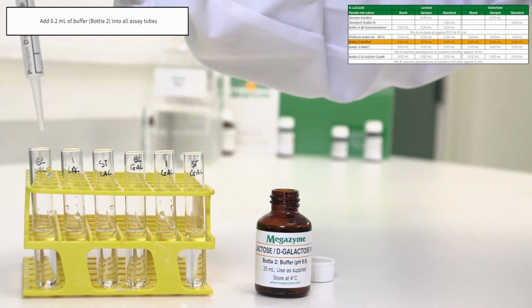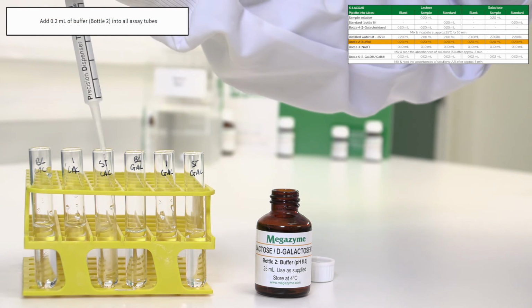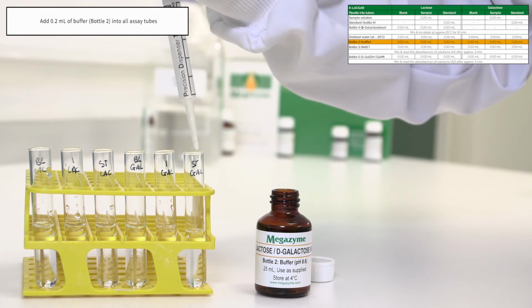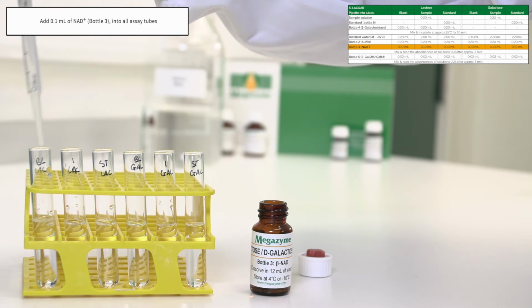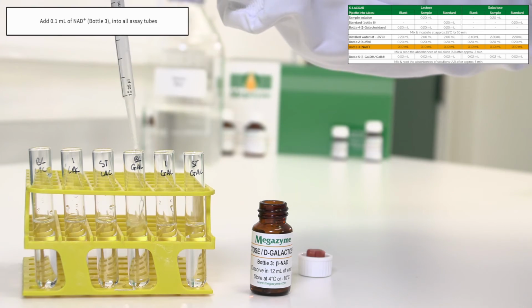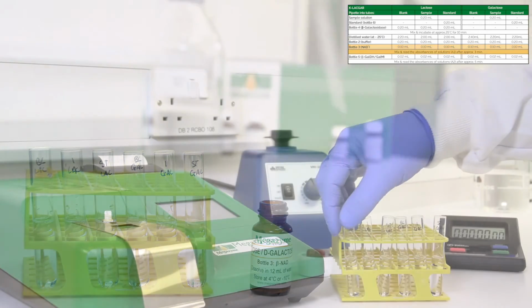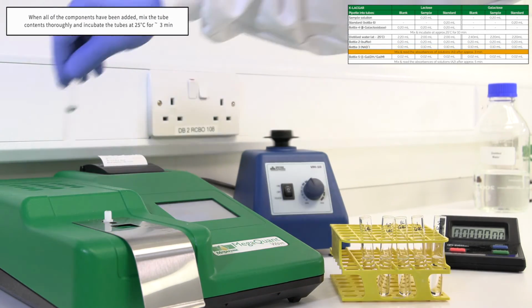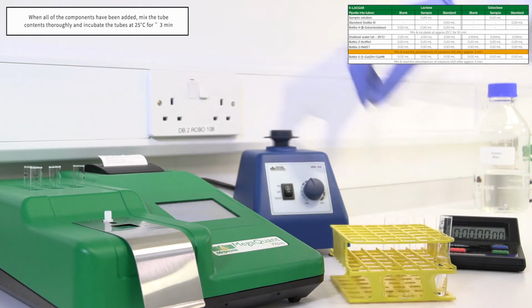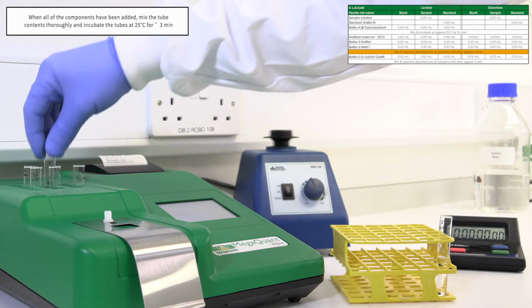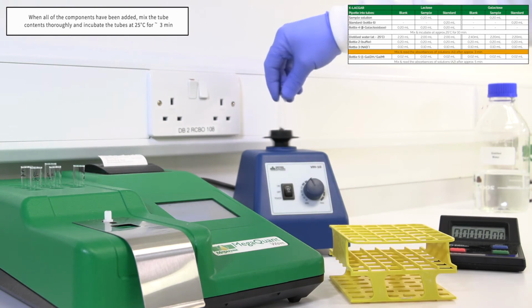Pipette 0.2 millilitres of buffer bottle 2 into all assay tubes. Pipette 0.1 millilitres of NAD+ bottle 3 into all assay tubes. When all of the components have been added, mix the tube contents thoroughly and incubate the tubes at 25 degrees Celsius for approximately 3 minutes.